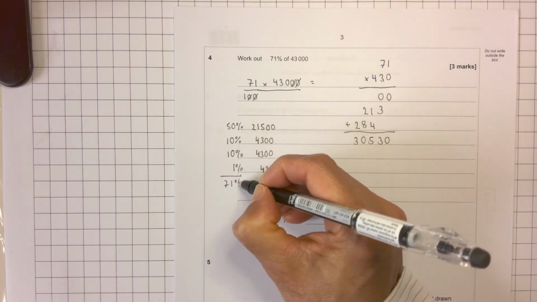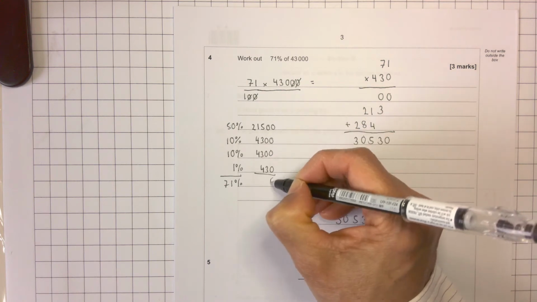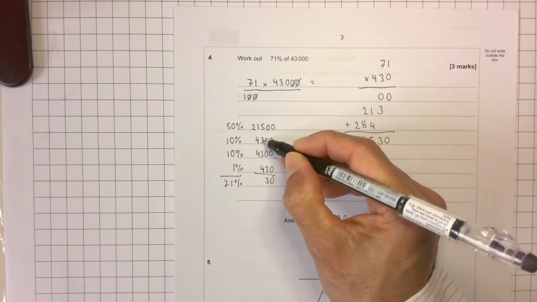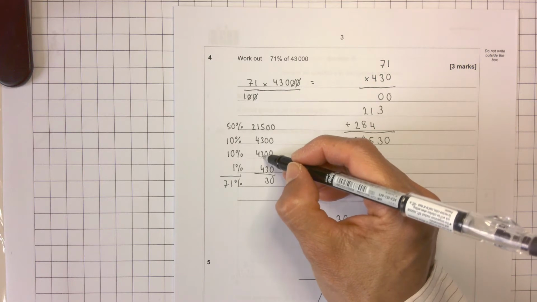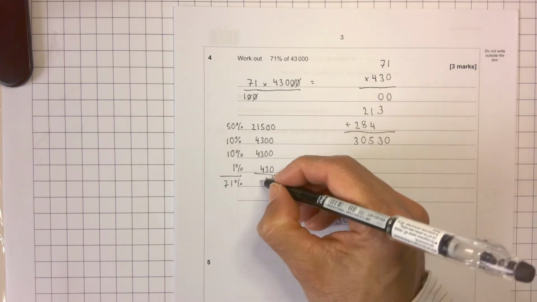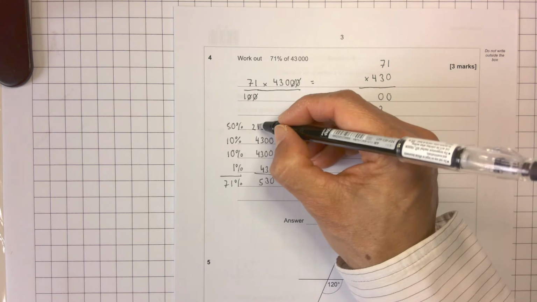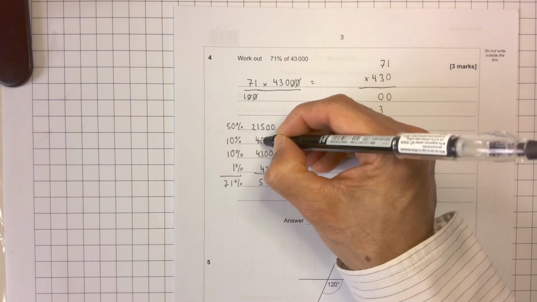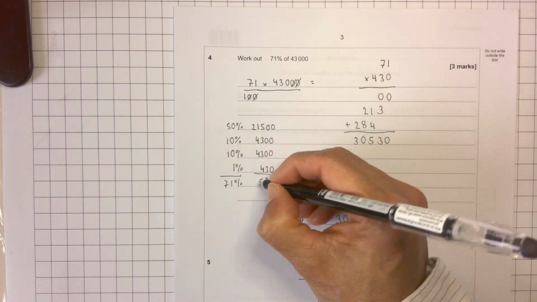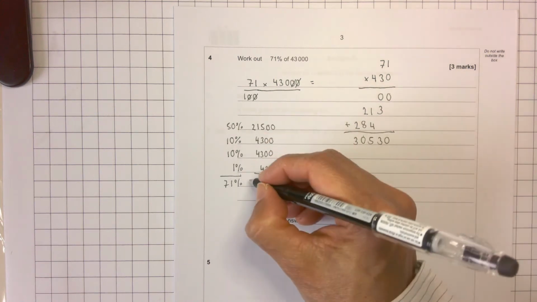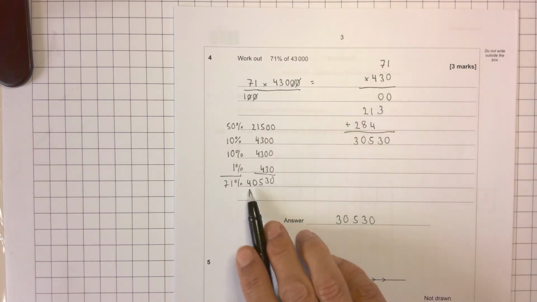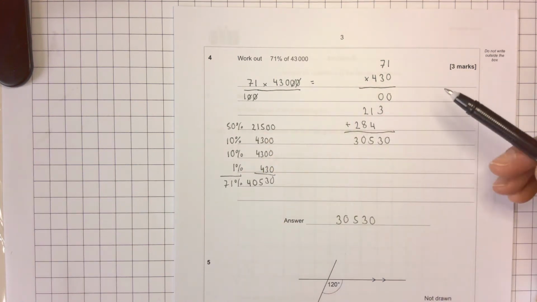Okay, now if you add this side here, we're going to get 50, 60, 70, 71%, which is what we wanted. And if we add this side, we're going to get 0, 3, 5, and 3 is 8. 8 plus 3 is going to be 11. 11 plus 4 is 15, carry 1. And then we have 2. 2 plus 4 is 6. 6, so that's going to be a 10, carry 2. So we're going to get 40,530, which you notice, ooh, that shows I made a mistake somewhere.